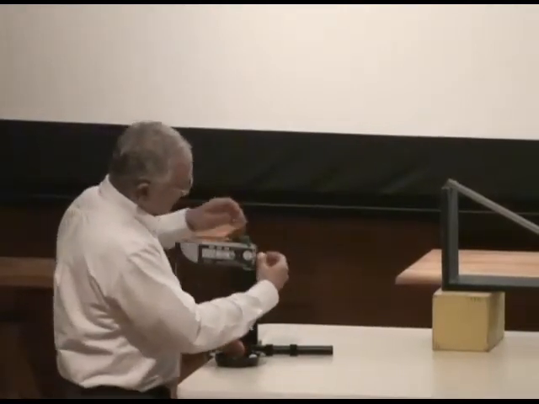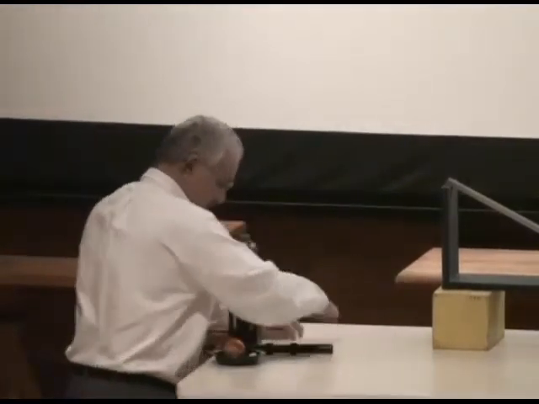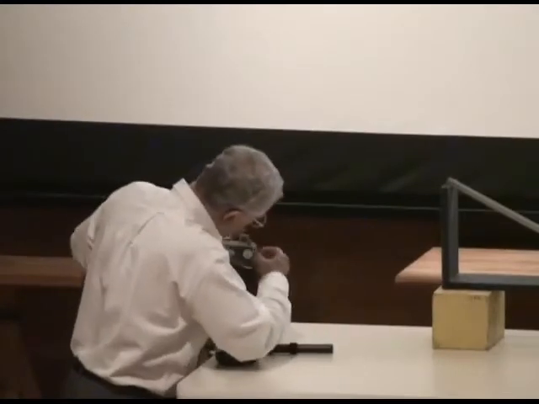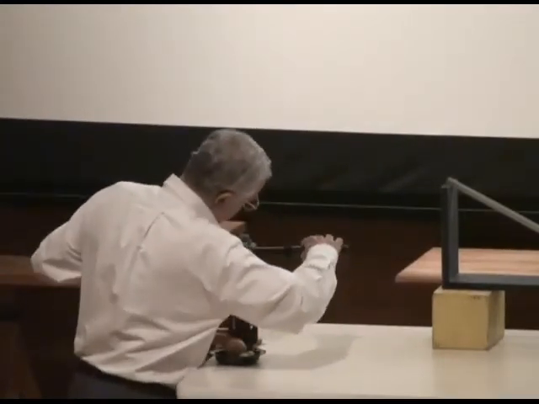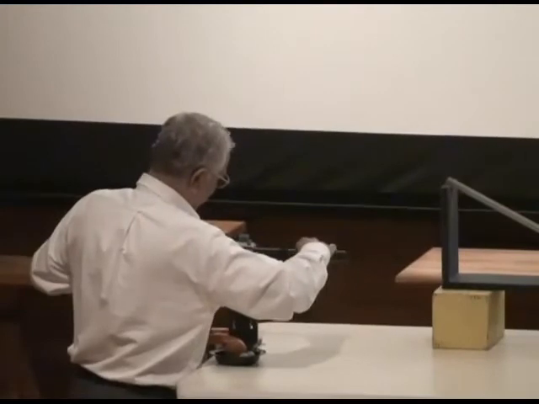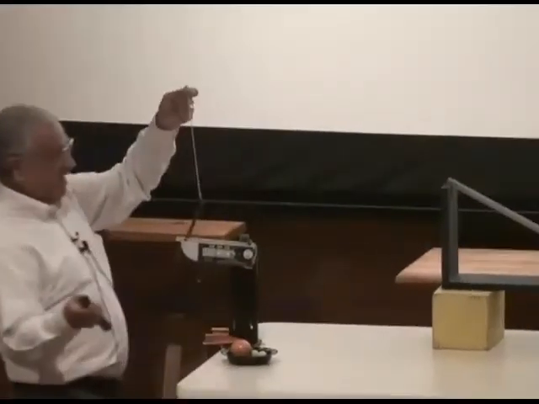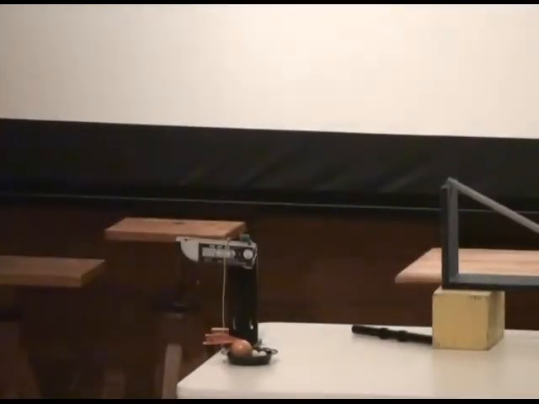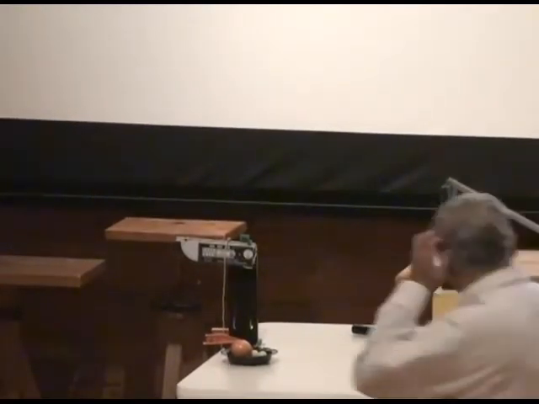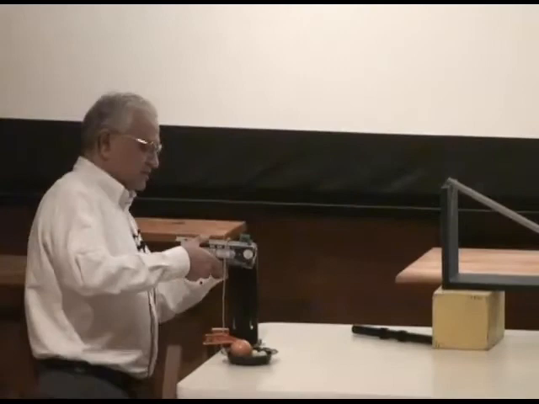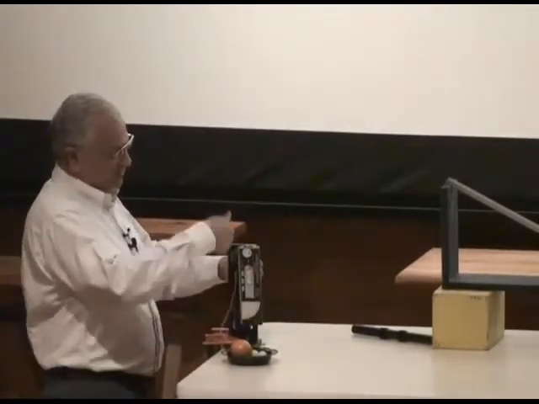Okay, so I'm going to put this cannonball in here. Ready? So you see, it didn't go very far because it had a lot of horizontal velocity, but it had no vertical velocity at all. So it went straight down. Okay, so it didn't spend much time in the air. All right, so I won't do the 90 degrees because you know the answer to that, right? It's going to destroy itself.